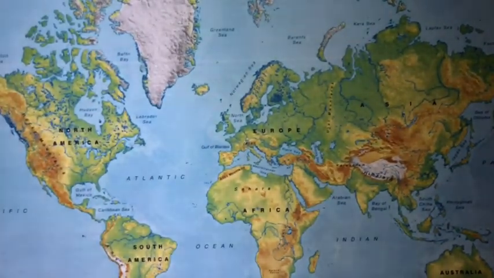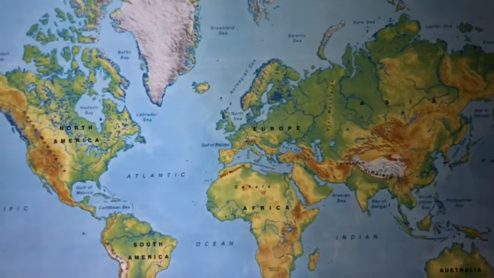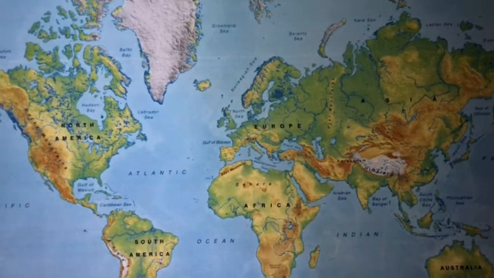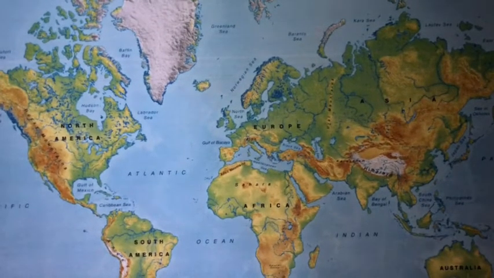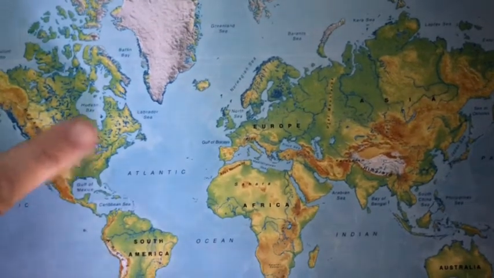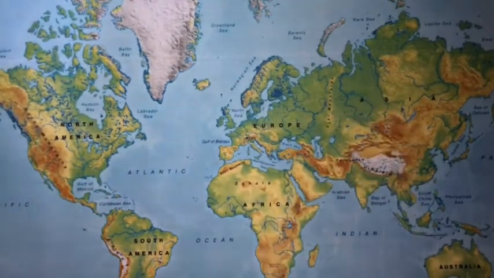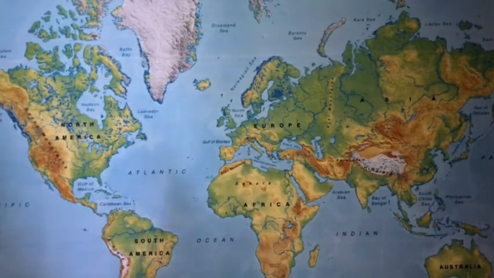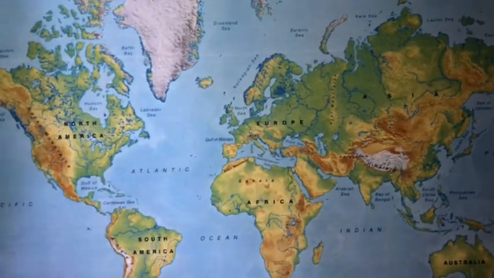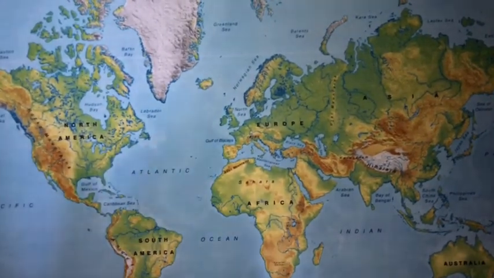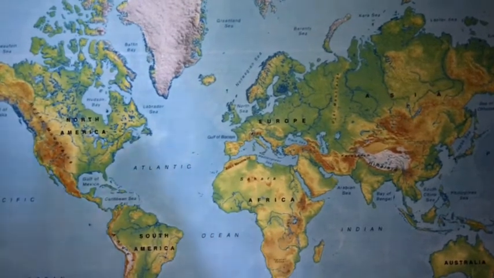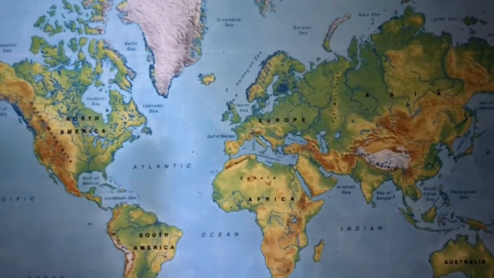So if we're looking at this map, this is a physical feature map. So it does show us some different colors. It doesn't show us all the countries. It shows us the different physical features. So all of this green, brown, and yellow, what is that? That's right, that's land. So what is all the blue? Right, water. So the different habitats that we have going on here could be on the land or in the water.